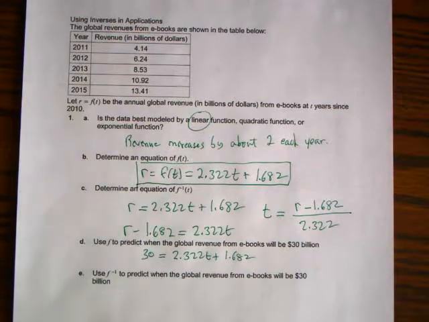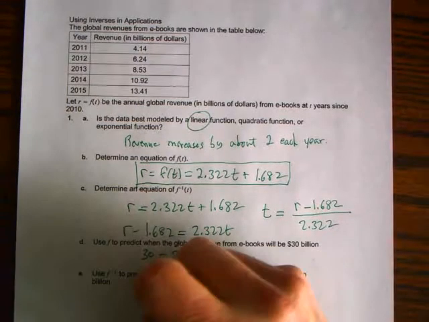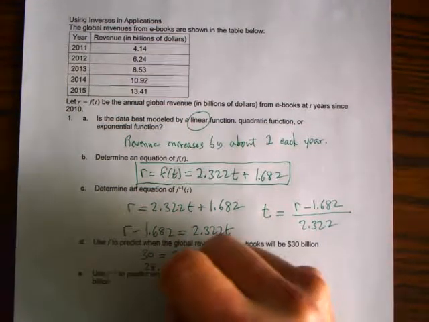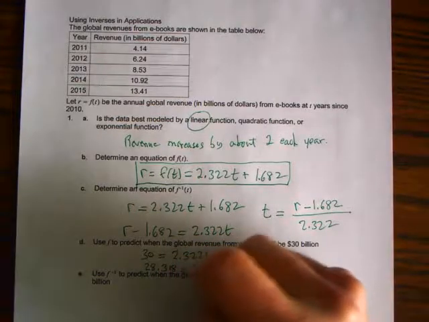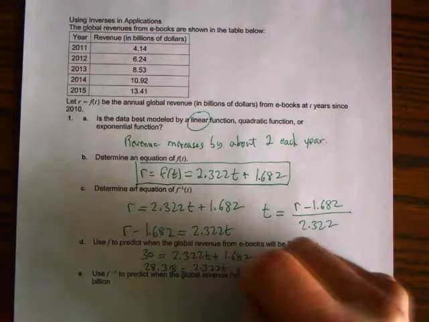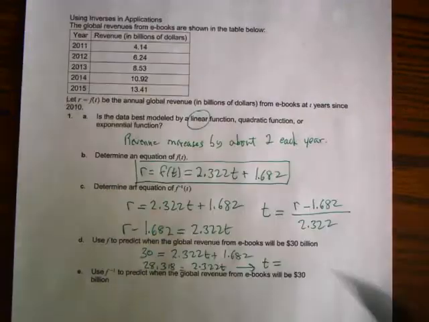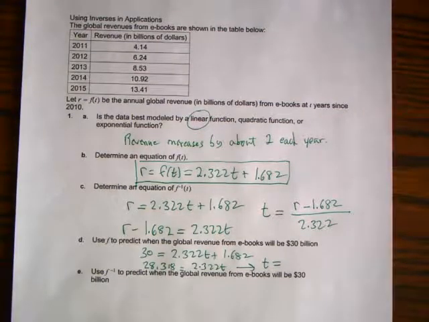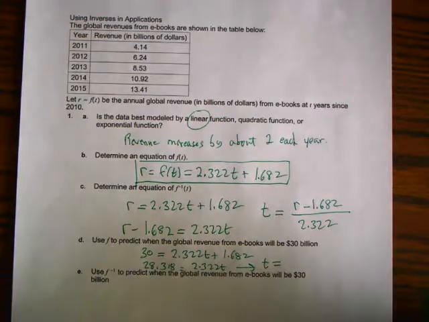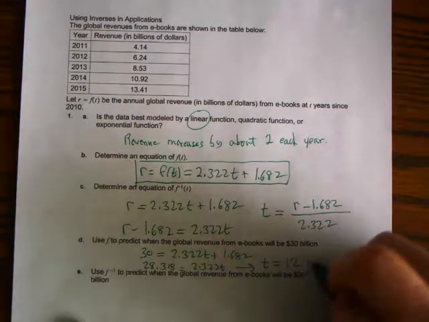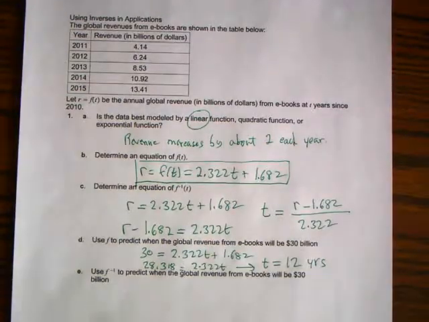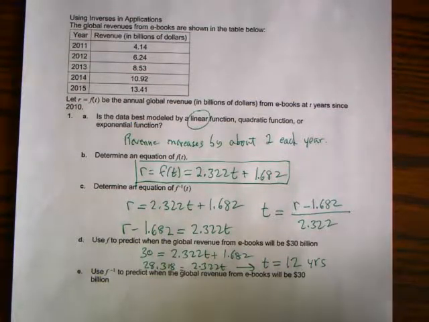So I would do 30 minus 1.682, which is 28.318. 28.318 equals 2.322t. Then I would divide: t is 28.318 divided by 2.322, about 12 years. It turns out to be 12.2, but I'm just going to go with 12 years.